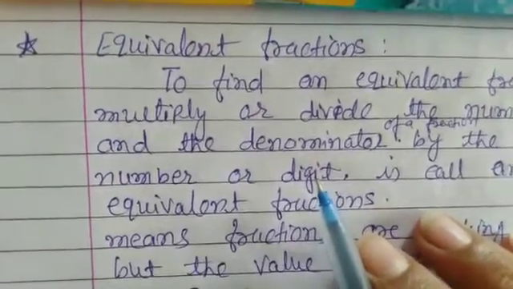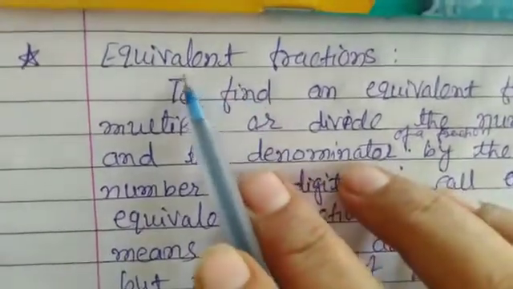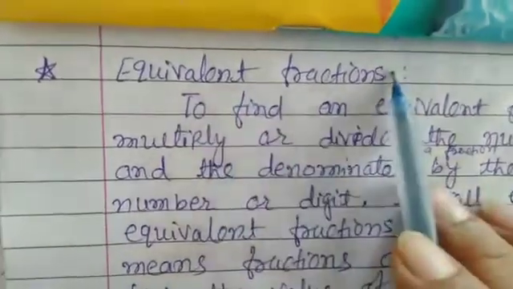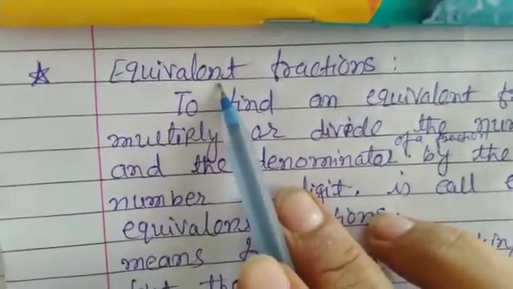Yesterday in Zoom online class, we learned 5 types of fractions like fractions, unlike fractions, proper fractions, improper fractions, and unit fractions. Now, this is the sixth one, equivalent fractions. This is new for you. What is meant by equivalent fractions?